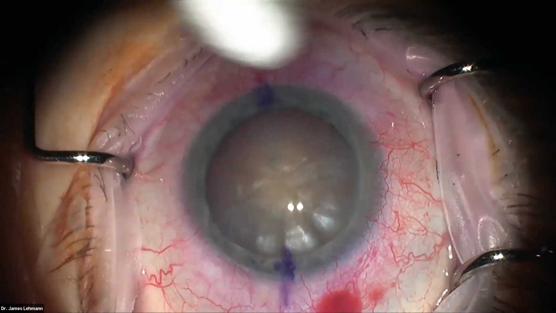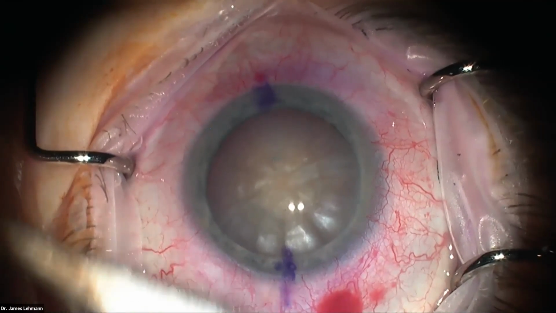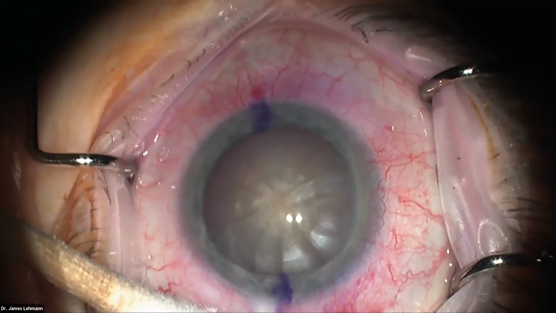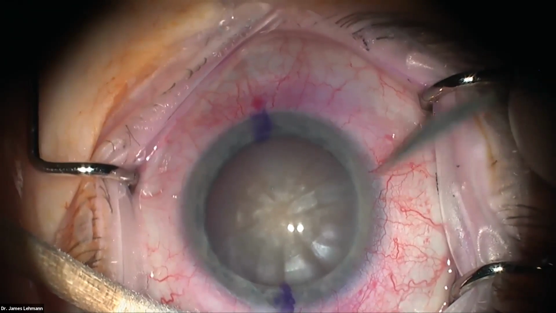But basically, it's a mature cataract, and these mature cataracts can come in two flavors. They can be soft and feathery, or they can be dense. And when they have a little yellowish tint like this, you can know they're kind of dense.